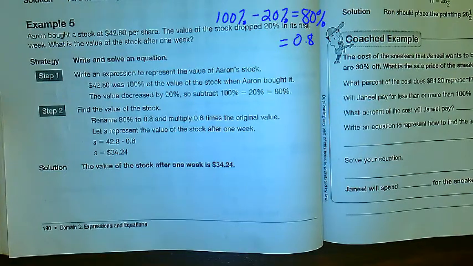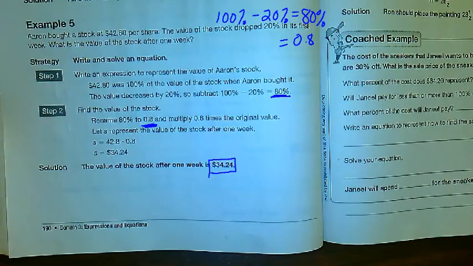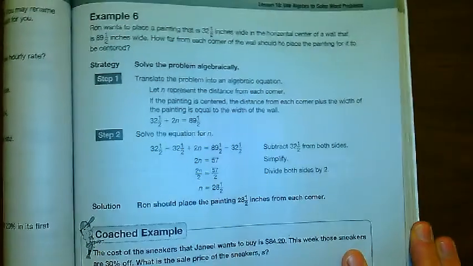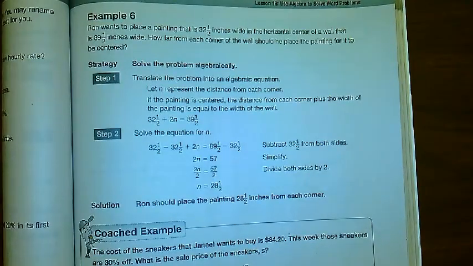Okay, so we want to know what the value of the stock is after 1 week. So what we do is we take this 80%, change it to a decimal, and then multiply it by the original value. And that is what the value of the stock is. So the final answer is going to be $34.24. The way to also notice this, so notice my number is smaller than it started. That's how you know that you did it right. If you look back at example number 4, that was an increase, so the number went up. So make sure when you guys are doing this, if you're confused as to when you should add or subtract, or even multiply and divide, think about what's happening to your number. That might be a little bit helpful.